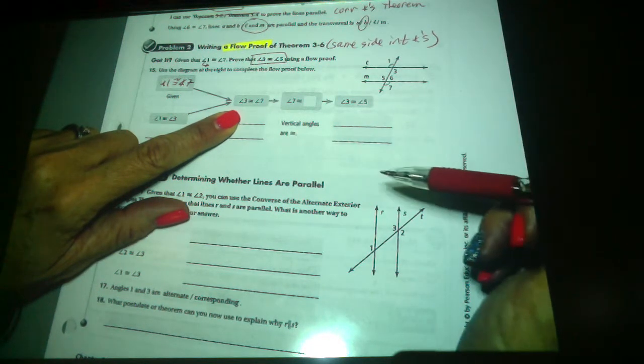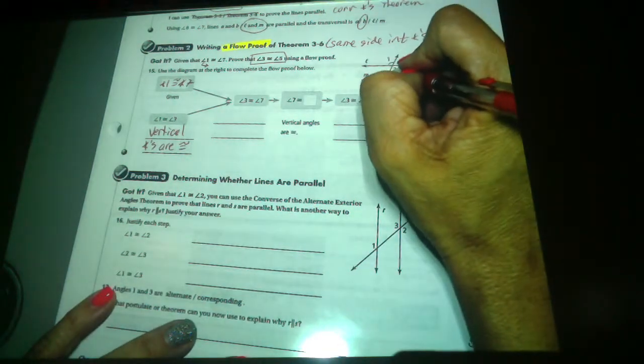Why? We'll have to come up with a why. And then also angle 1 is congruent to angle 3. Oh, why? Yeah. So vertical angles are congruent.